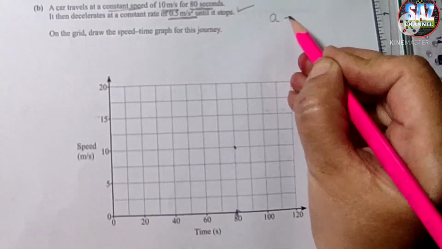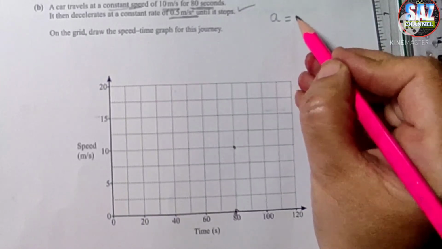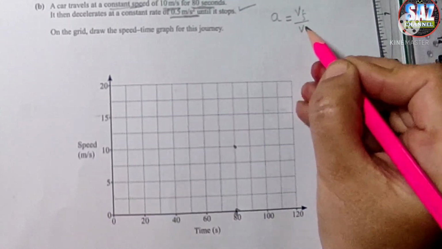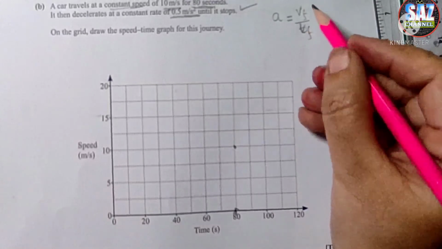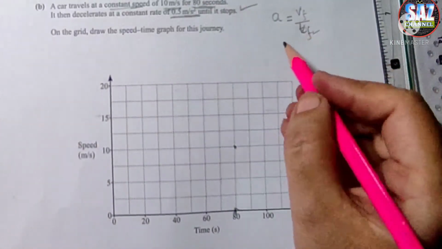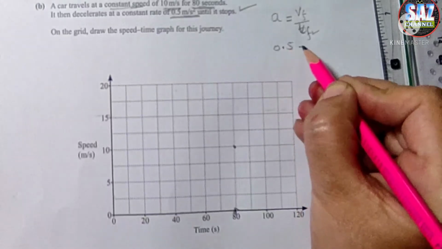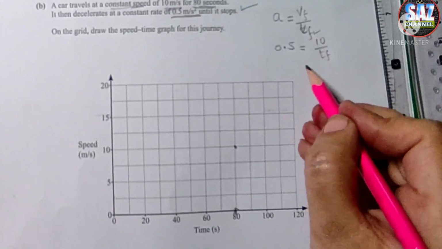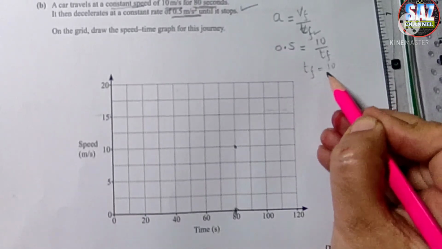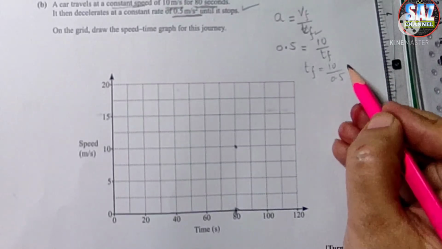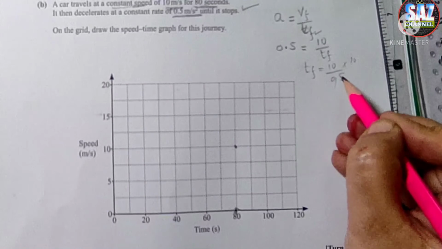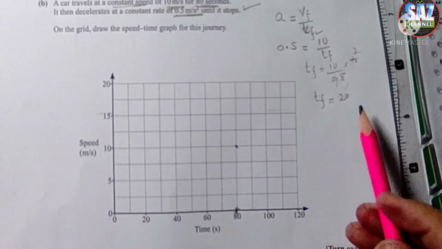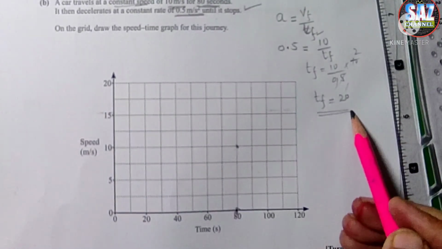So formula for the acceleration or deceleration is final velocity upon final time. Okay, now look, we are not given how much time that is taking, but the rate of deceleration is given, and final velocity is 10 upon total time. Now final time will be equal to 10 divided by 0.5, and I will be removing the decimal, 5 ones are 5 and 5 twos are 10. Final time, it will be taking that for the deceleration part, it will be taking 20 seconds.